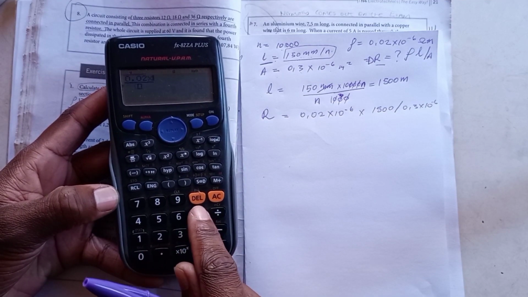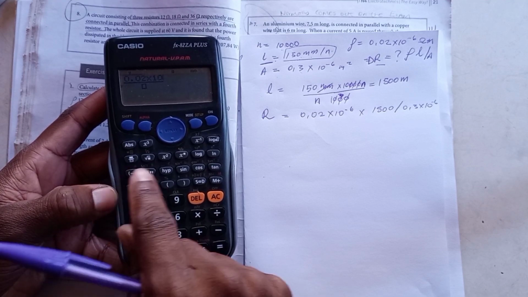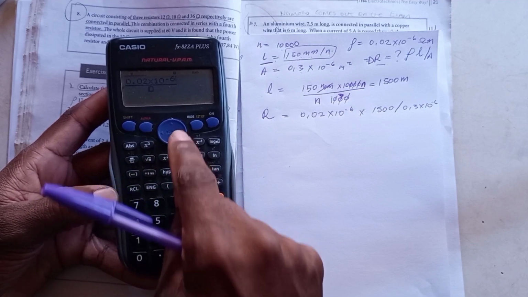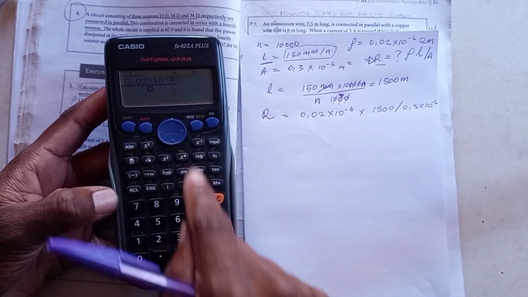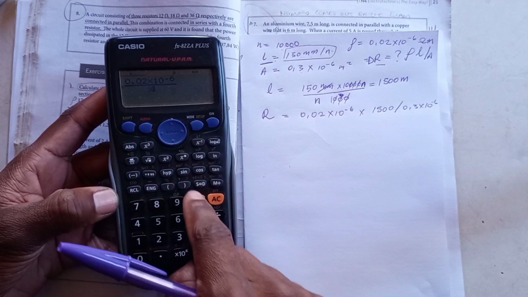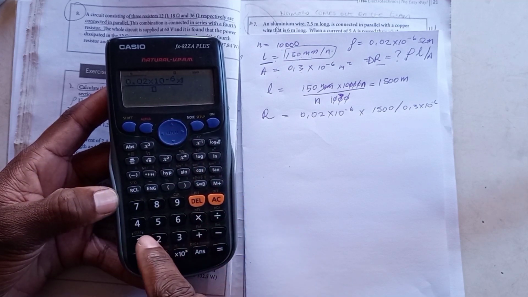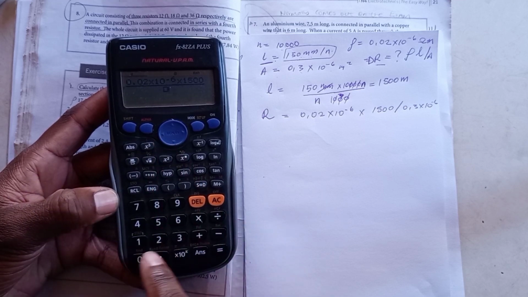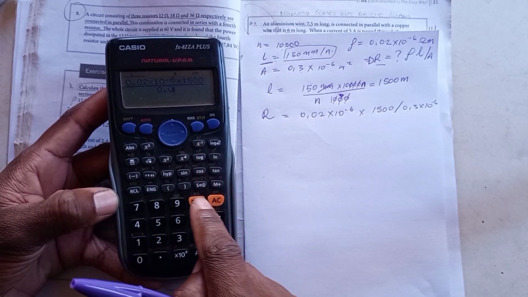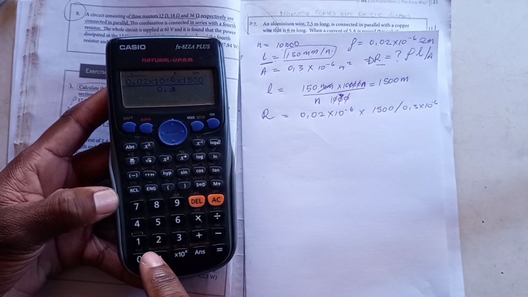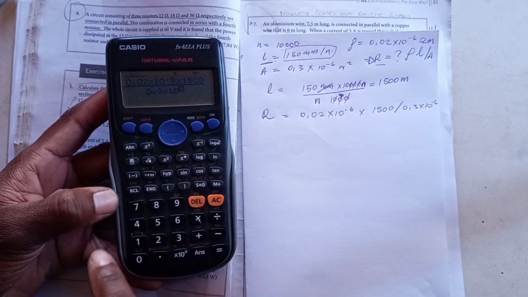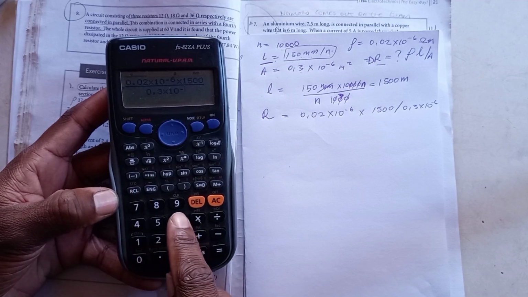0.02 times 10 raised to minus 6 times, no, how did we come there, times 1,500 divided by, no, 0.3 times 10 raised to minus 6.